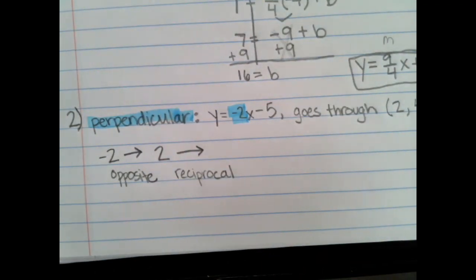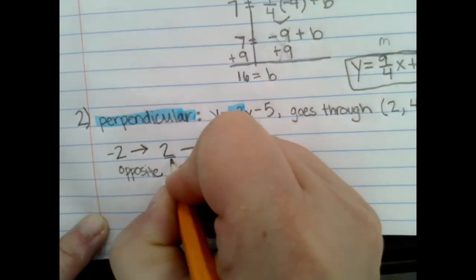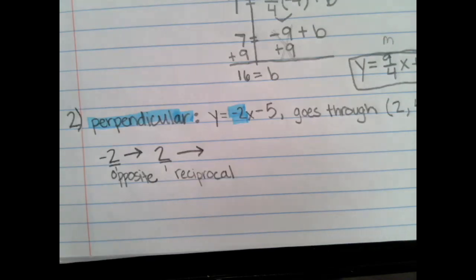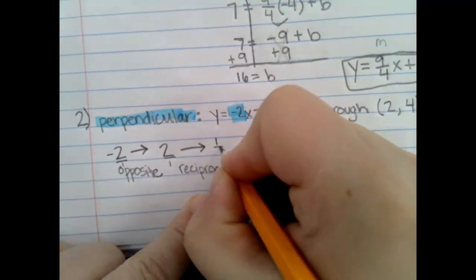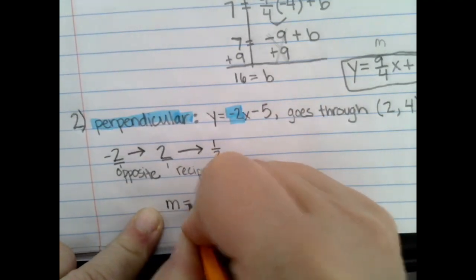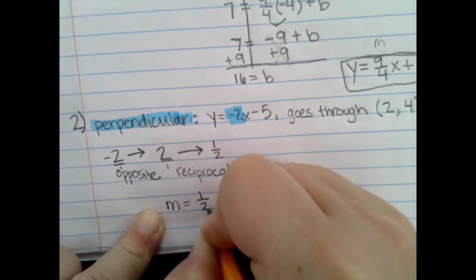So I need to think of this 2 as a fraction. How could I think of 2 as a fraction? Good, 2 over 1. You want to put this over 1 here too so you can see that. And now if I flip 2 over 1, it's now 1 over 2. So our m is going to be 1 over 2.